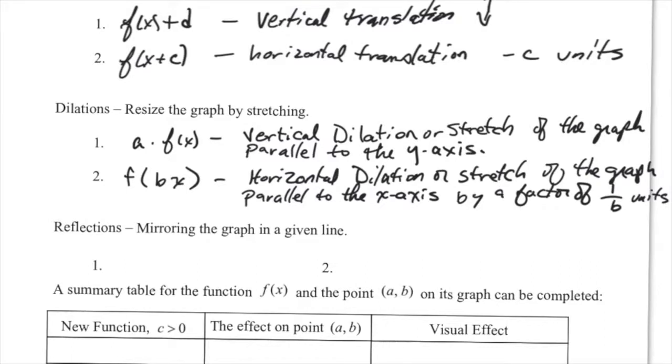Next is f of b of x, which is a horizontal dilation or stretch of the graph, which will stretch parallel to the x-axis again, but by a factor of 1 over b units. This will become apparent when you plug numbers in, and you'll see exactly what's happening with the graph. But for right now, just know that you are making a dilation or a stretch of the graph by a factor of 1 over b when you multiply x by some constant b.